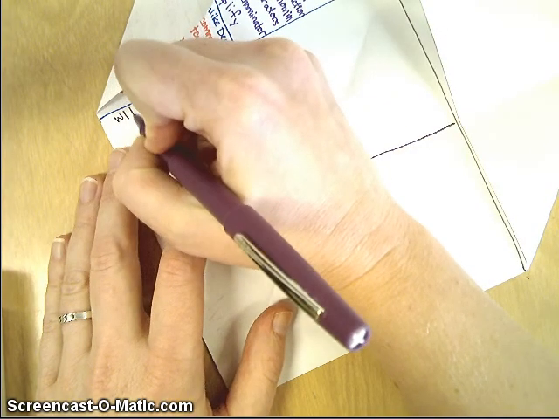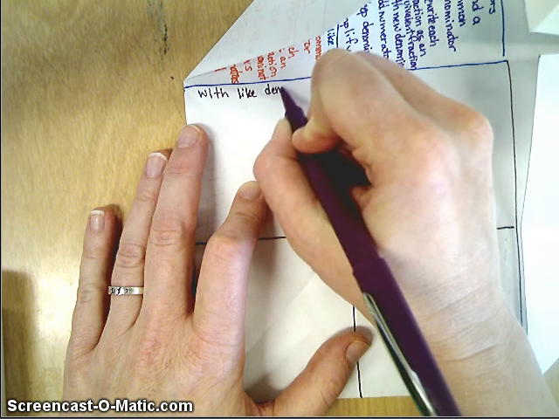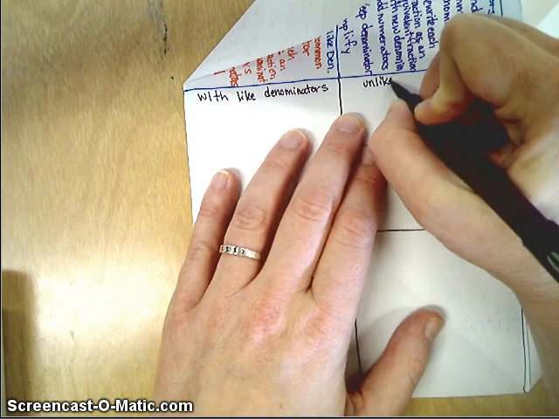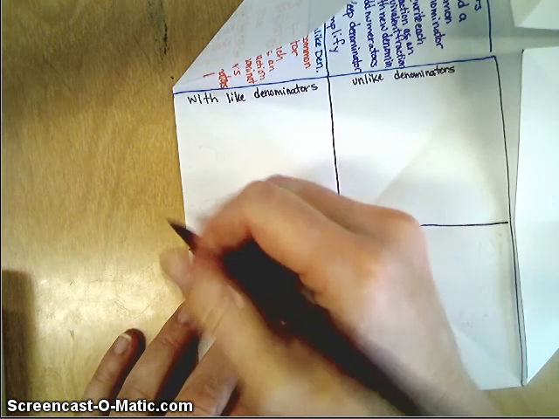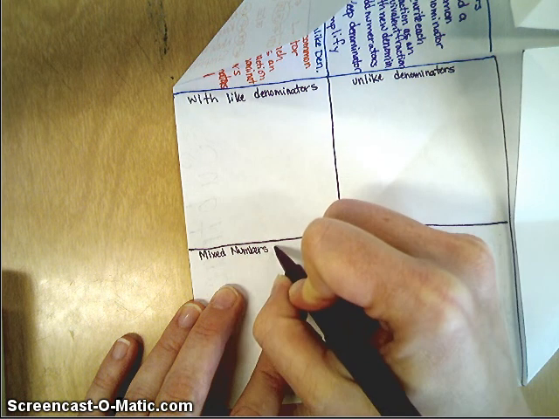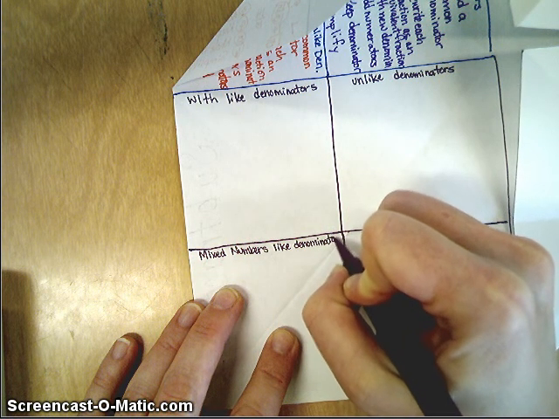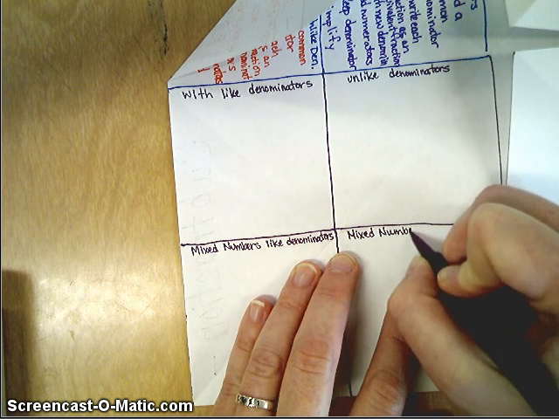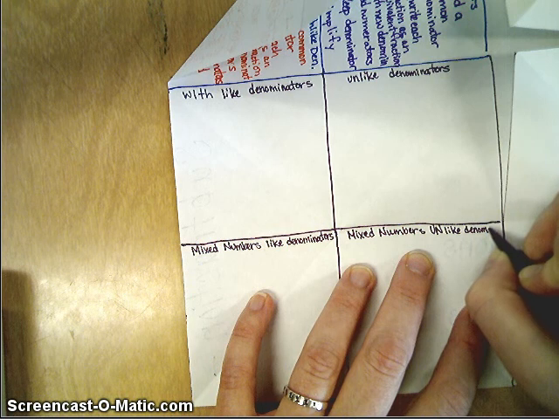So again, we're going to do it with like denominators, which is to plain fraction, with unlike denominators, with mixed numbers, and like denominators, and then mixed numbers, and unlike denominators.